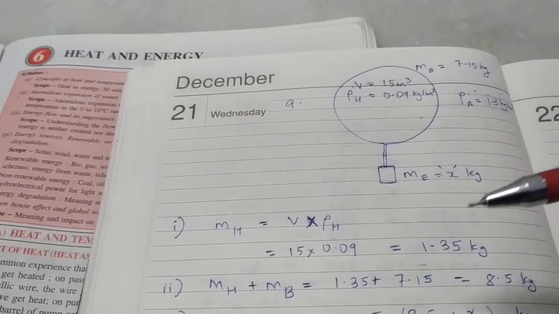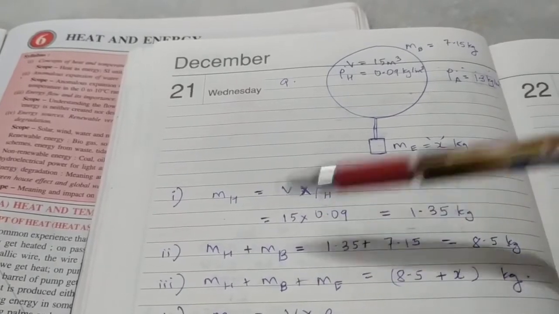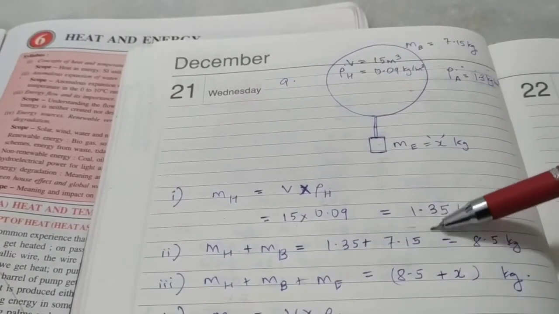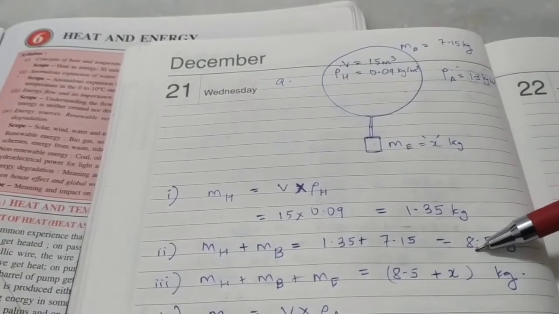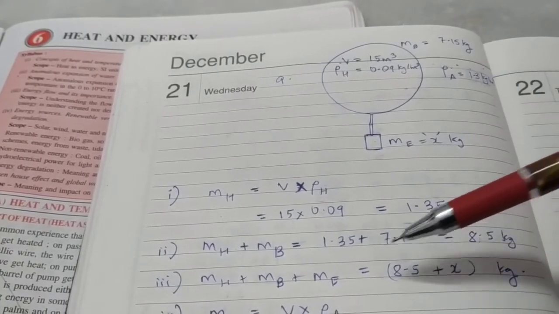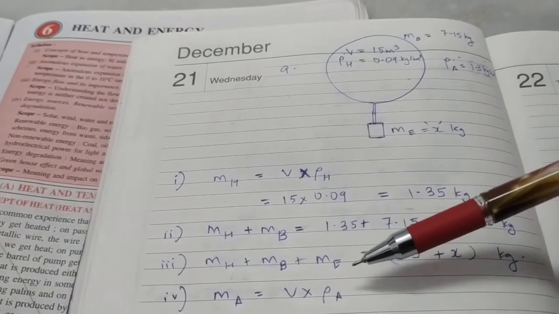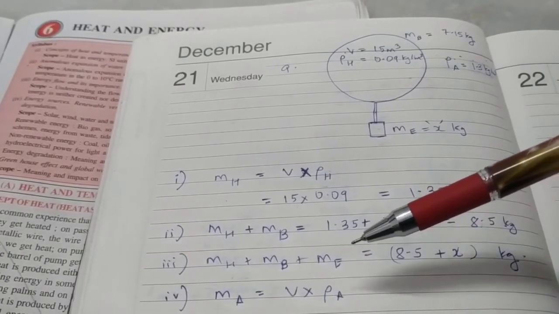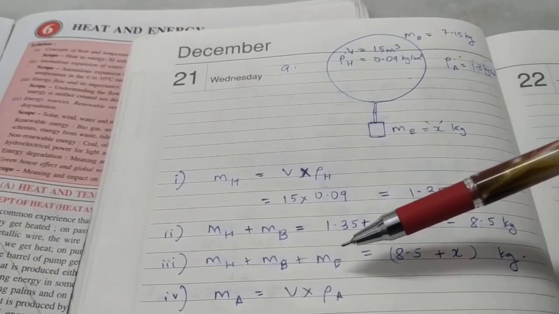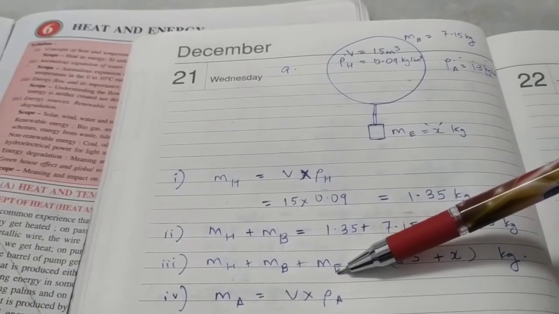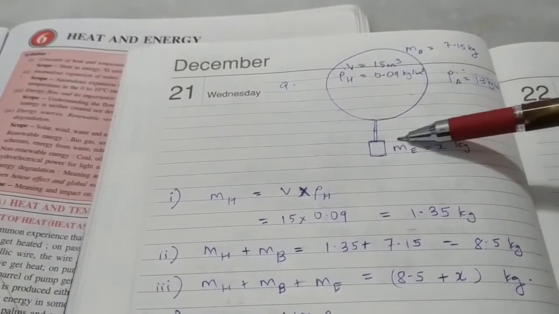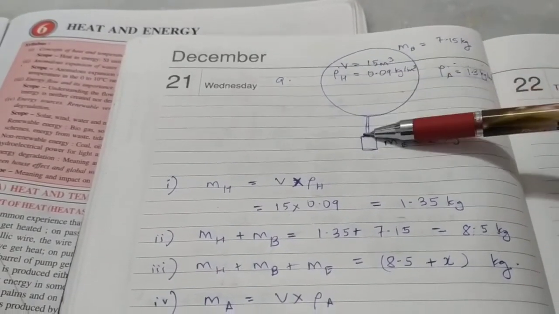Next, what is the total mass of the hydrogen plus the balloon? Well, hydrogen's mass we found out and balloon's mass is given. So we just add it and we get the total mass. To this, what if we add the mass of equipment as mentioned in the question? Yes, please read the textbook also. Always read carefully. So mass of equipment is taken as x. We don't know it. So now the total mass is this. That is the balloon plus the hydrogen plus the equipment is this.